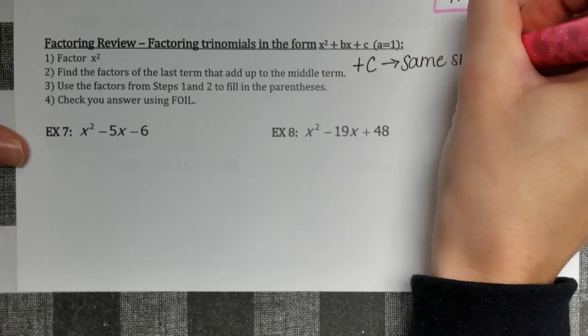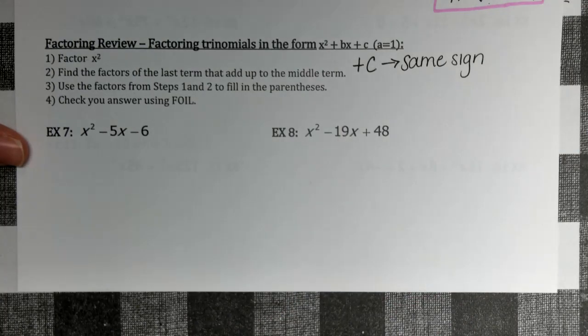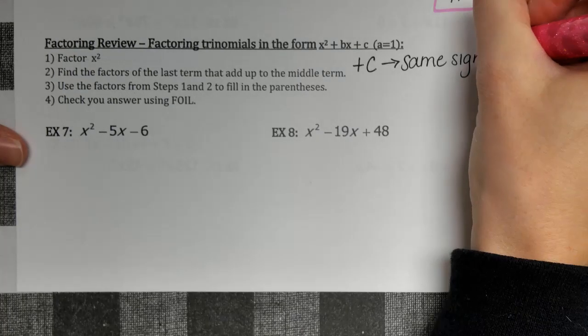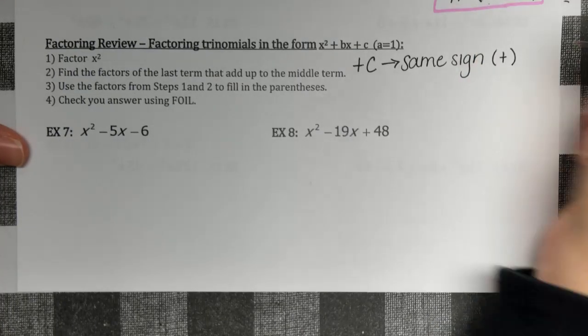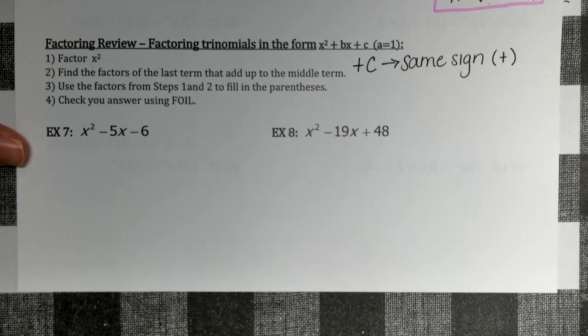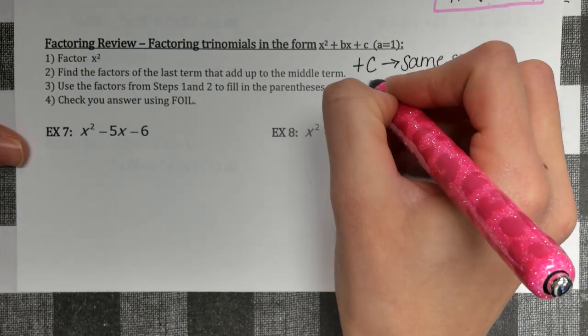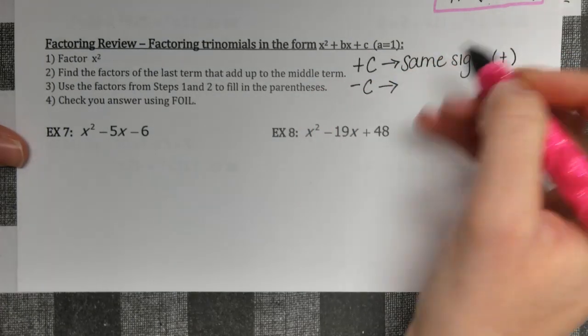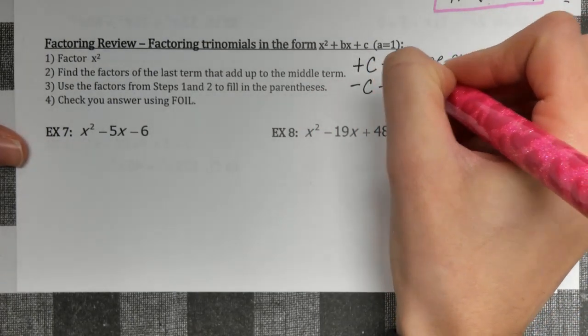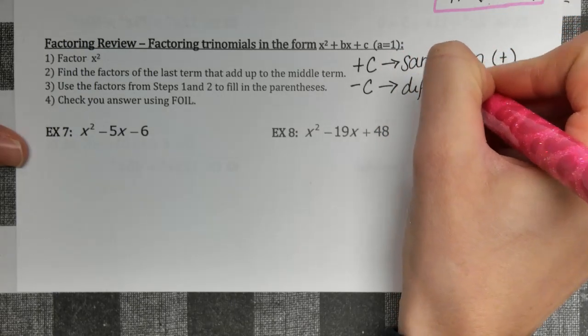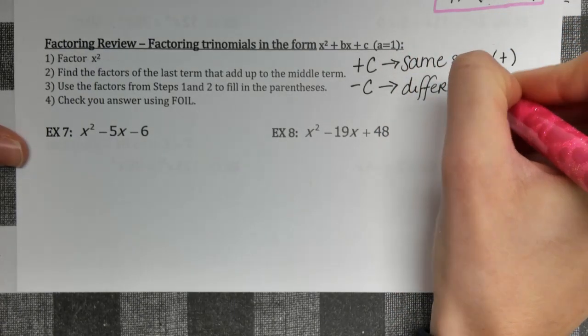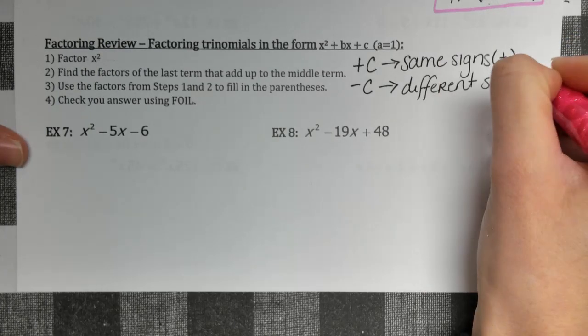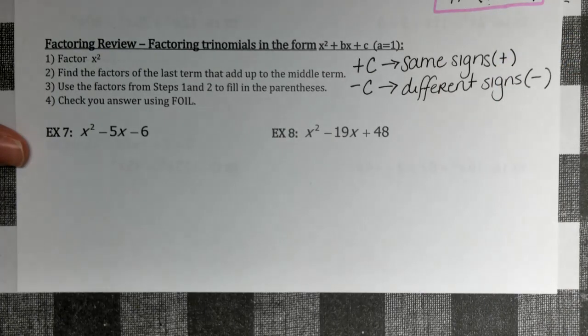So you're always taking factors of your last to give you your middle term. So if it's a positive, they're going to be the same sign, and they're going to add together to give you your middle term. If you have a negative, so it's minus c, then they're going to be different signs. And they're going to subtract to give you your middle term.